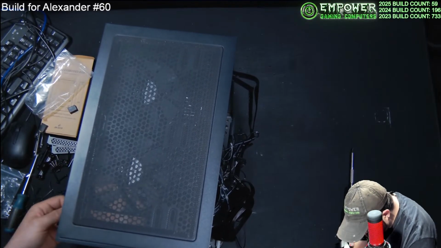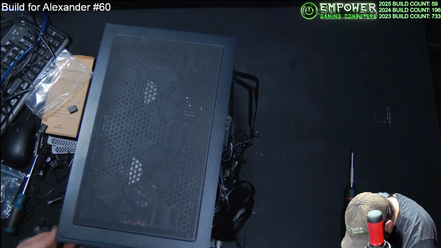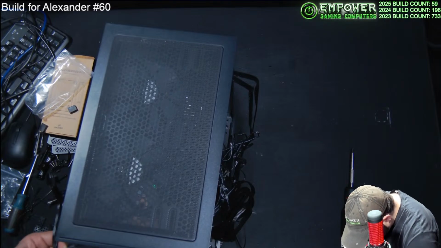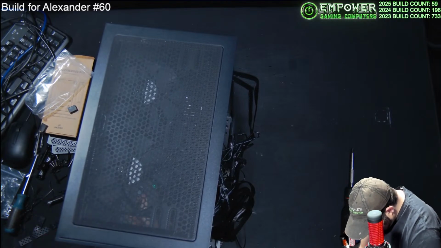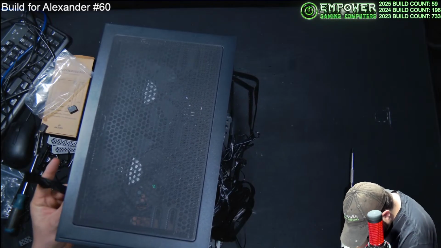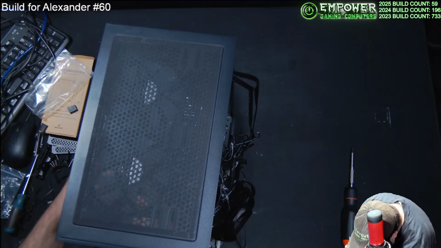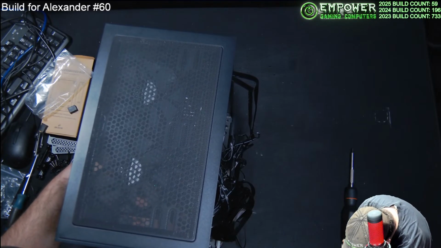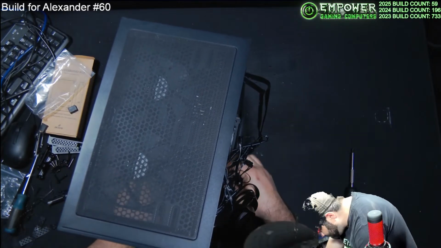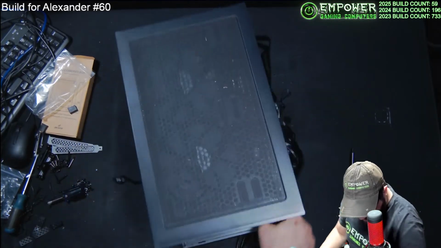Twisted. I'm going to untwist this PCIe cable. I don't know how I can untwist it. I don't like twisty cables on the front side of the case.